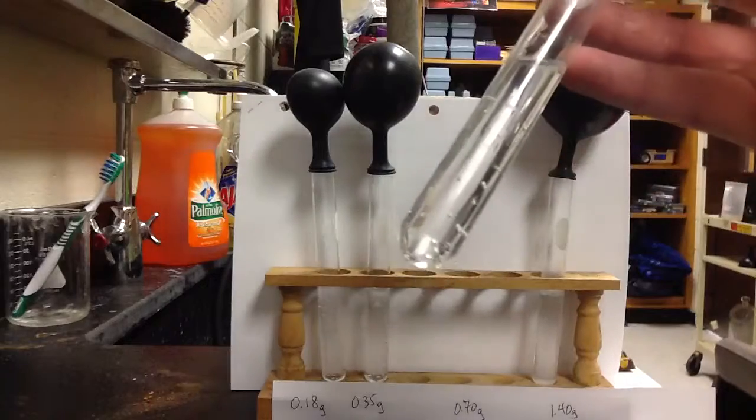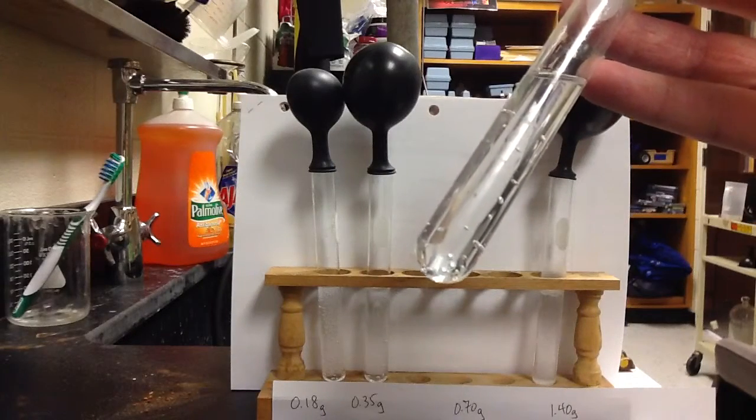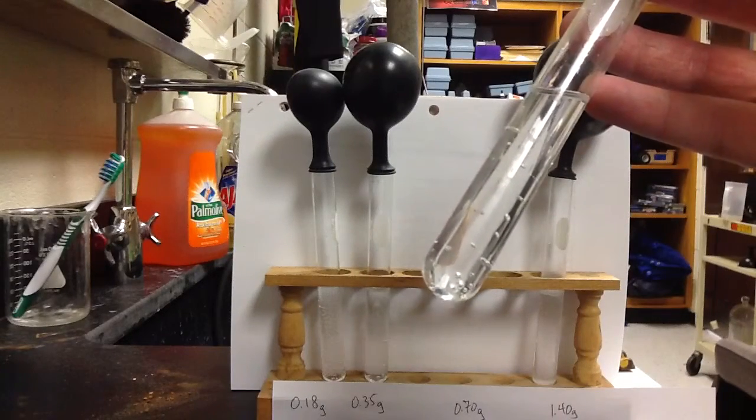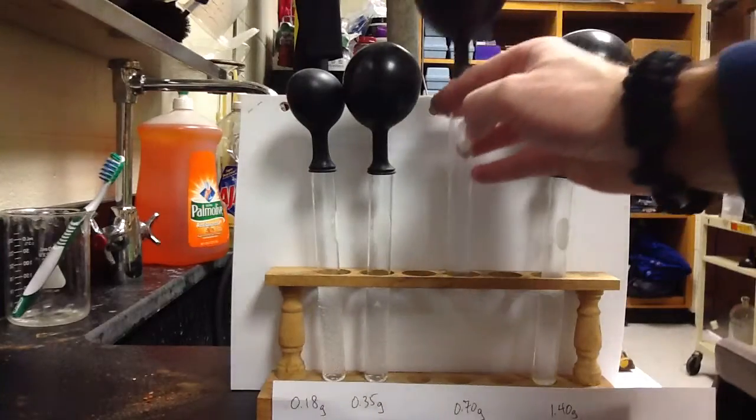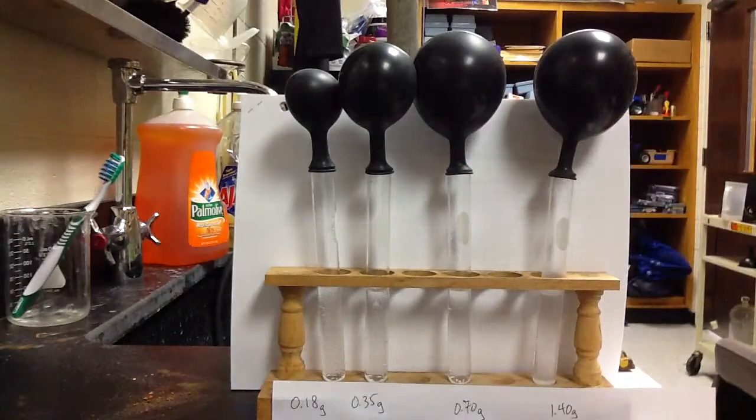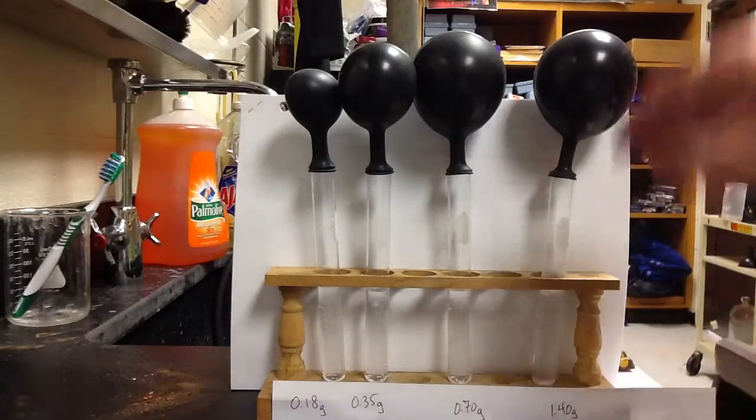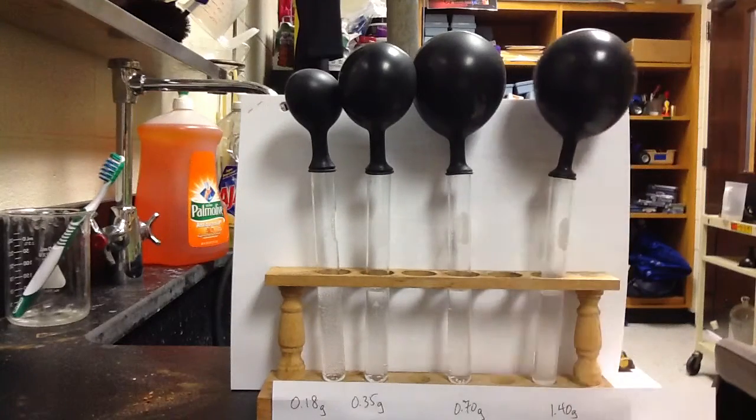So, alright, it's a little bit of a shadow there. There's no excess baking soda in there, so we know that there's no excess baking soda, but we also know there's no excess vinegar, because when we added more baking soda, we did not produce any more gas. Okay? When you do your calculations and you figure out comparatively how many moles of vinegar and how many moles of baking soda are present, you'll find the exact same thing.